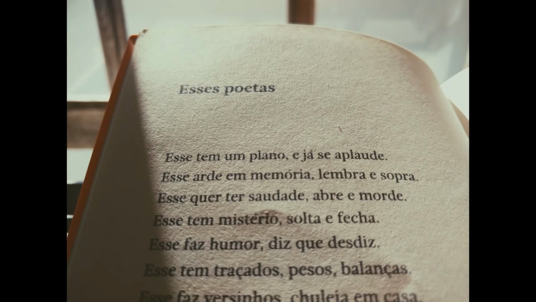Some common literary techniques that are used by poets are similes, metaphors, personification, assonance, enjambment, and many more. Today we will learn some of them.